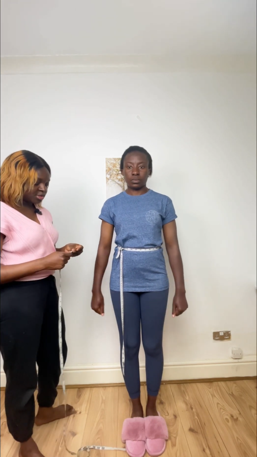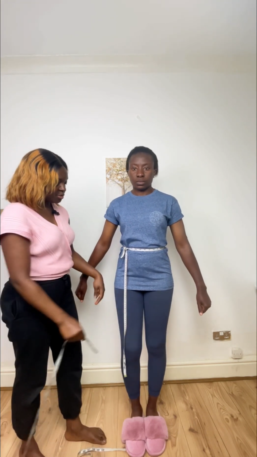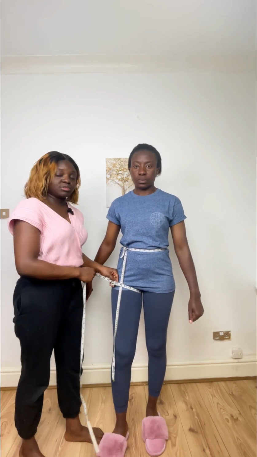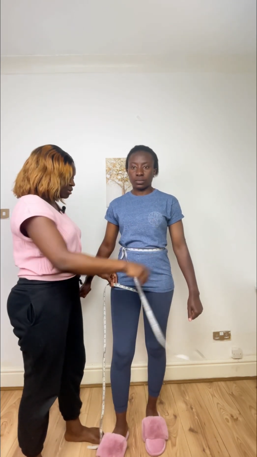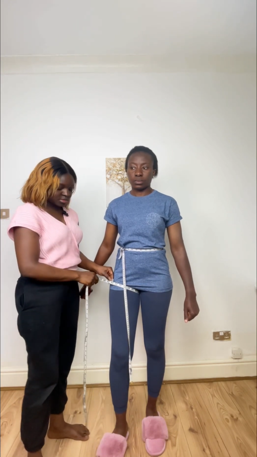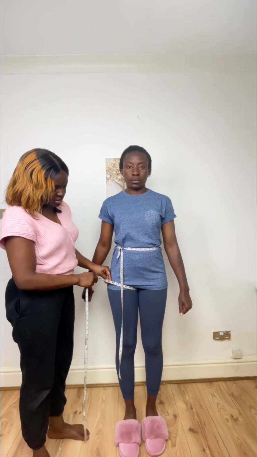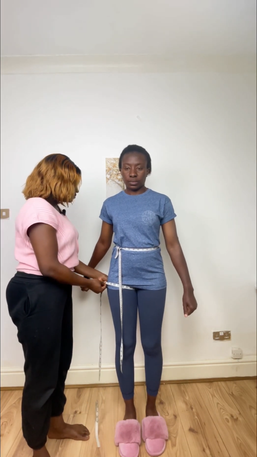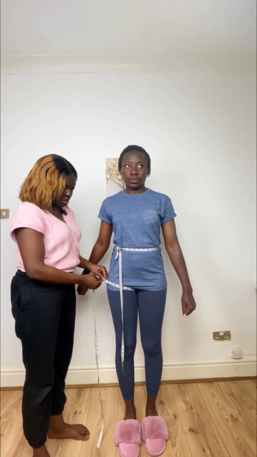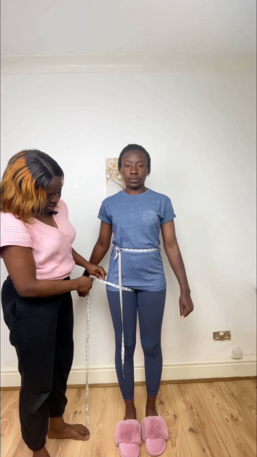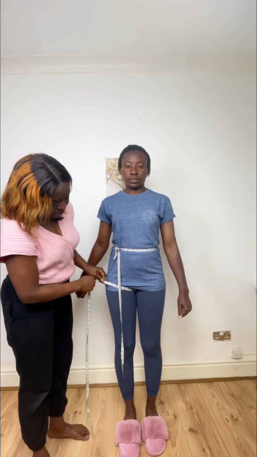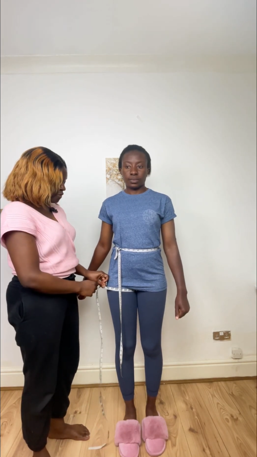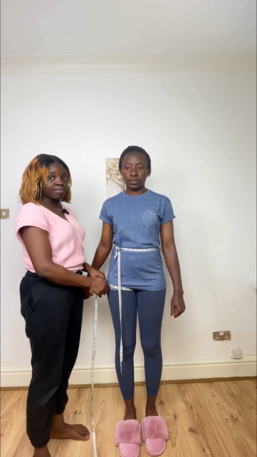So now I'm going to measure the lap measurement. The lap measurement, you lift the leg and you would measure this. I use this when I'm making trousers. So drop your leg. So you'd take this and make sure your finger is there for ease. So I'm going to measure it up here. So I have 24.5. So this is her lap measurement.